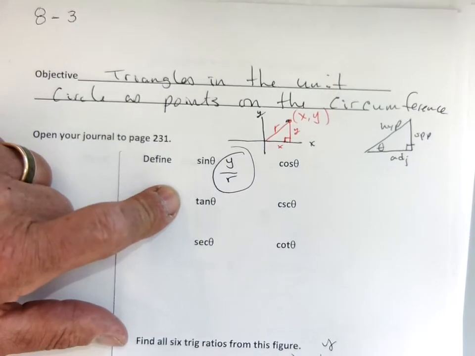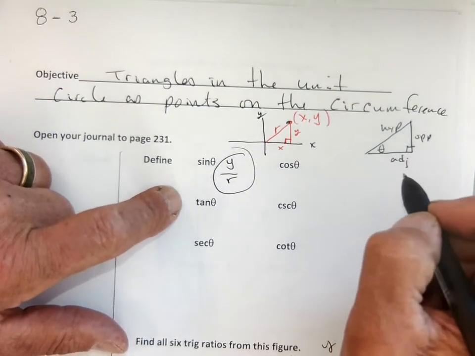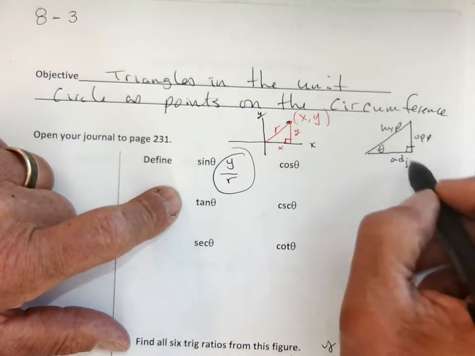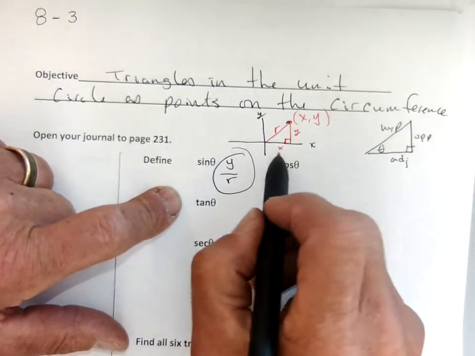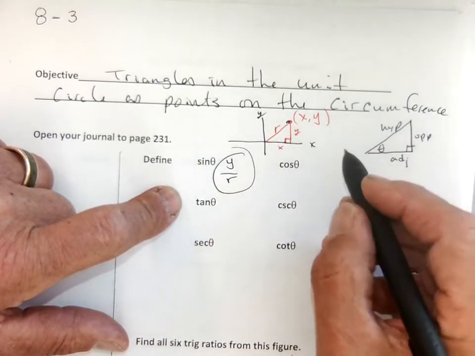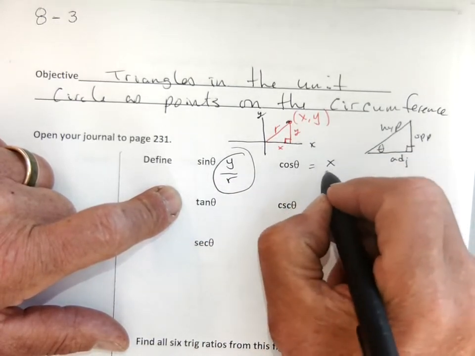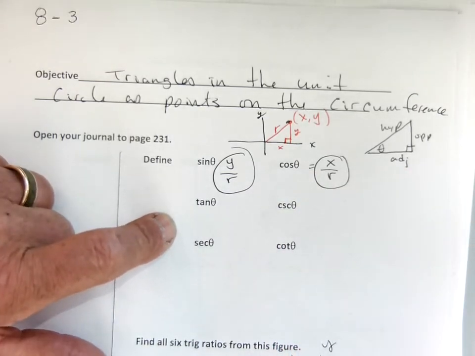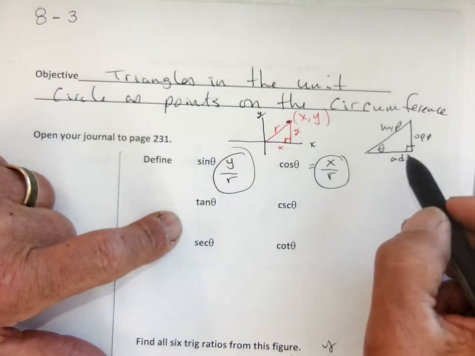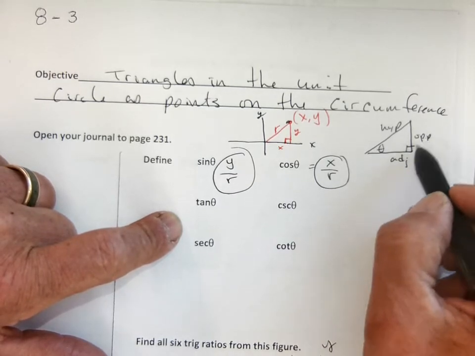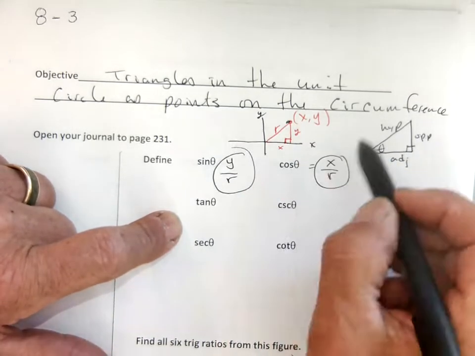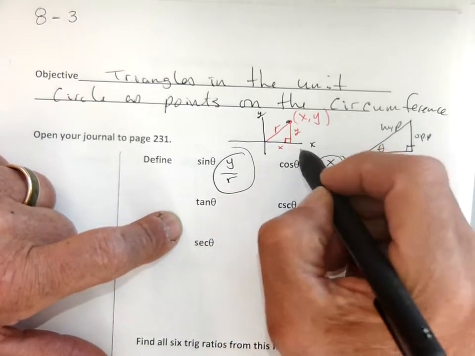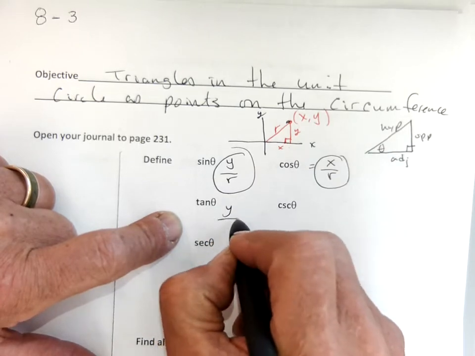That's important. The cosine, which is my adjacent over my hypotenuse, we know that. This time, the adjacent is my x value, and my hypotenuse is my radius, so we're going to rewrite this as x over r, the x value of the point over the radius. Tangent we know as the opposite over the adjacent, but as far as a point in the coordinate plane, it's going to be the y value of the point over the x value, okay?